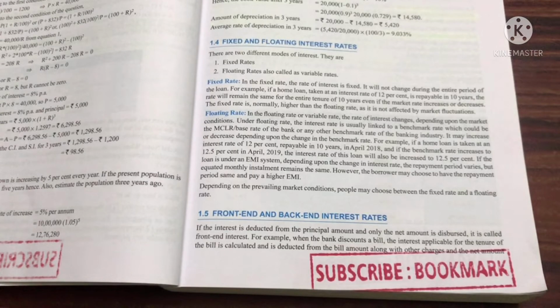In another scenario, let me say the market interest rate rises from 9% to 11%. In this case, the fixed rate person will pay only 9%, so he will enjoy that 2% of interest rate, while the floating interest rate customer has to pay 11%. So based on the scenario, either fixed rate or floating rate may get the benefit.